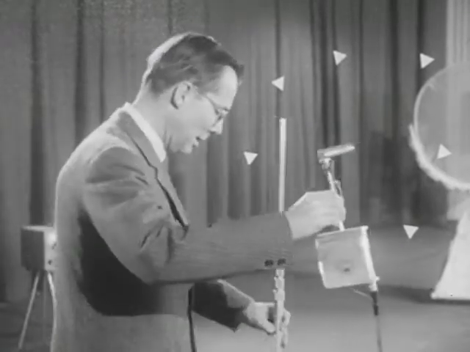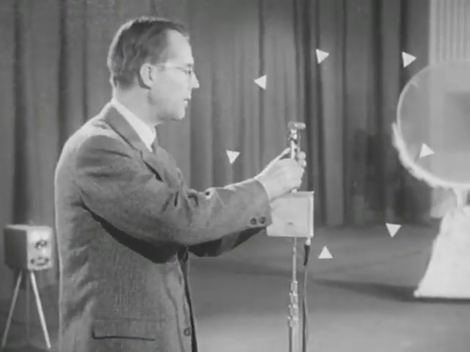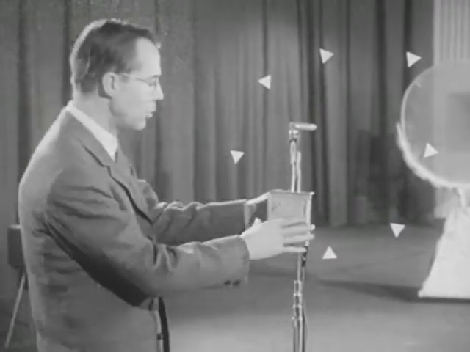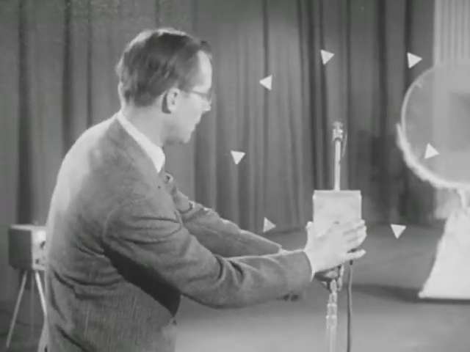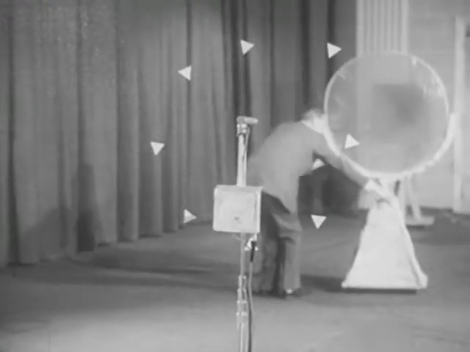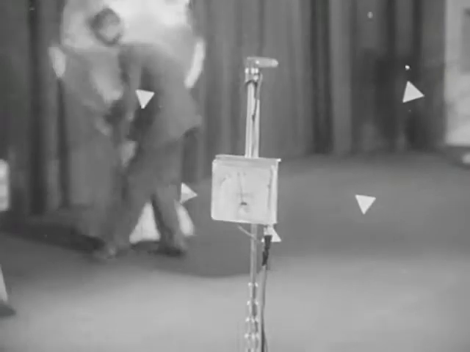Well, that looks like a satisfactory focal pattern, but how can we be sure that we aren't simply measuring the cross-section of the beam directly from the horn? I'll hang the microphone here at the center of our focus and then go and take the lens away so that nothing will stand between the loudspeaker and the microphone. And while I do this, you watch the meter. Well, our lens works. We've observed the refraction of sound through carbon dioxide.